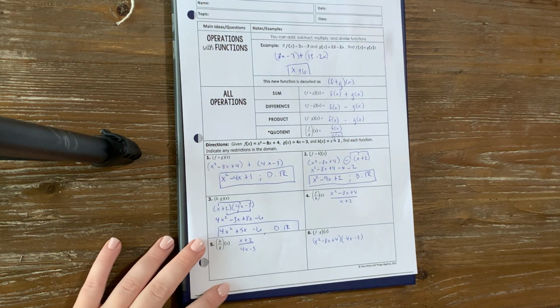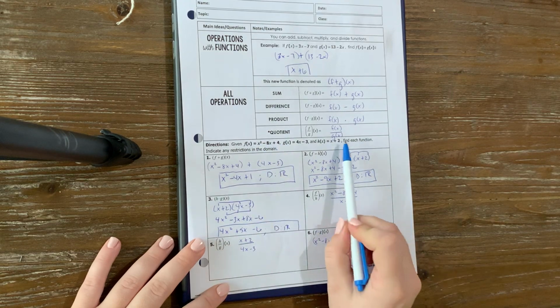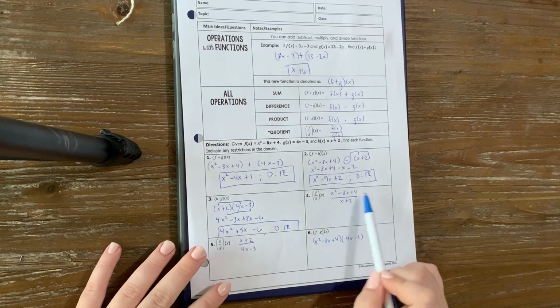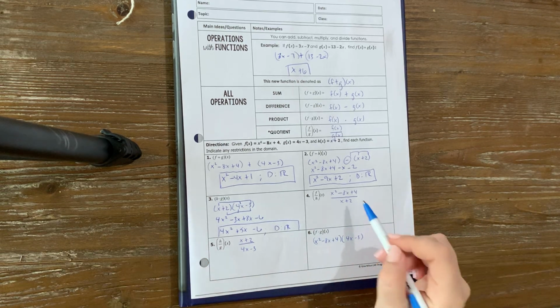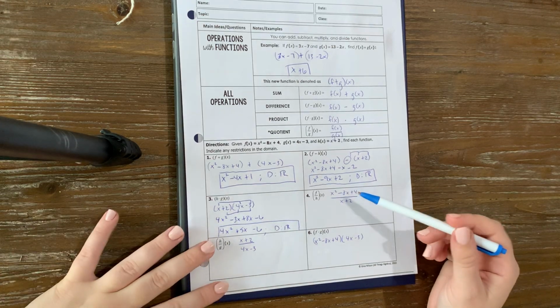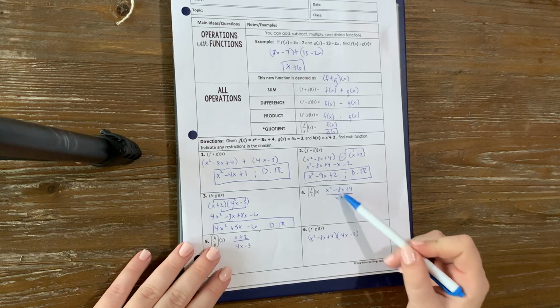On the next one, we're dividing our f of x by our h of x. I don't want you to do anything other than that, so you don't have to simplify this down any. Actually, we don't even have numbers that multiply to give you 4 and add to give you negative 8, so there's not any simplifying to do on that. So that's your final answer right there.